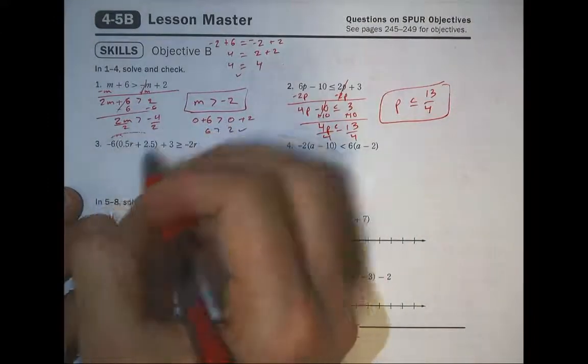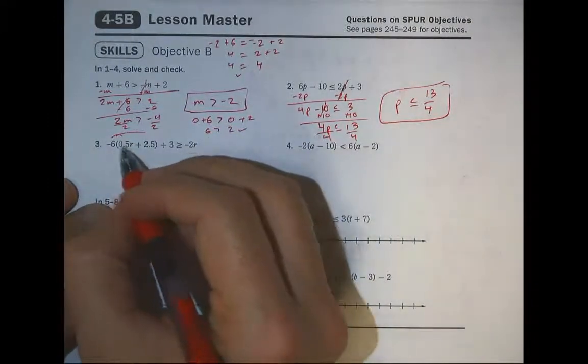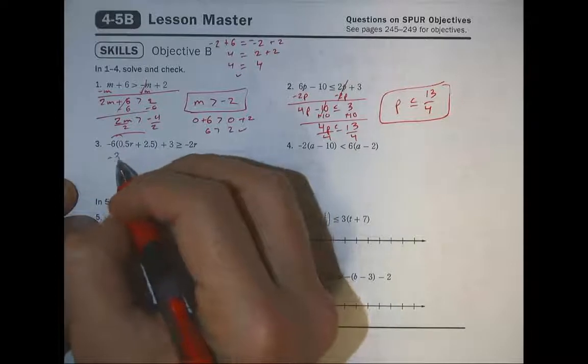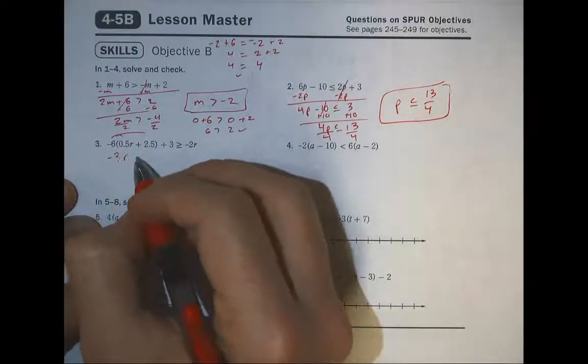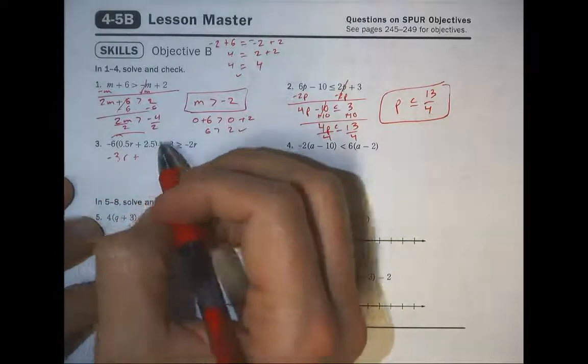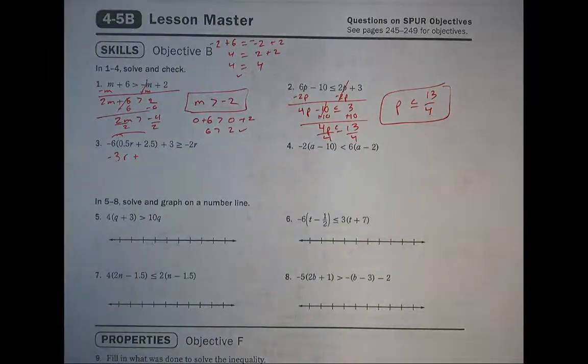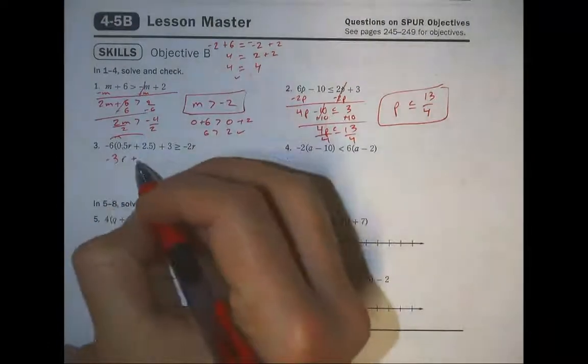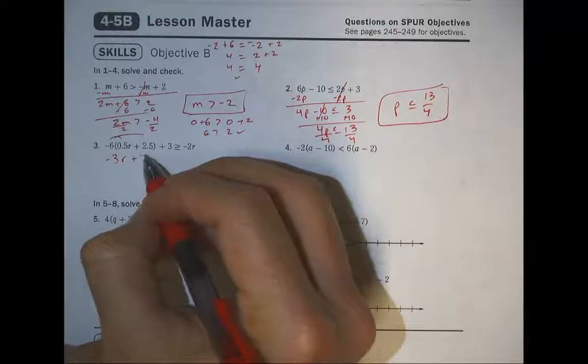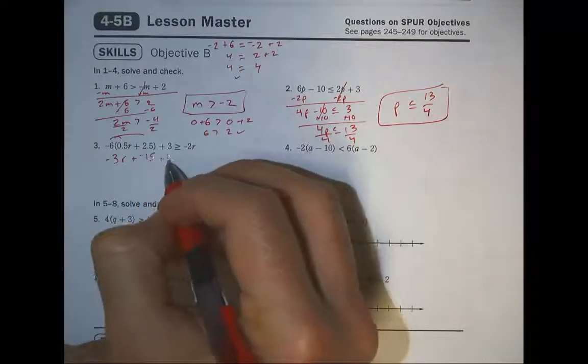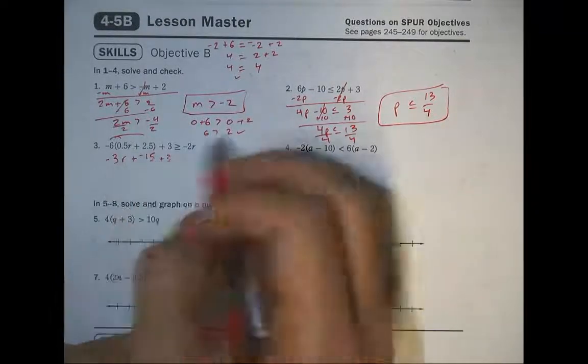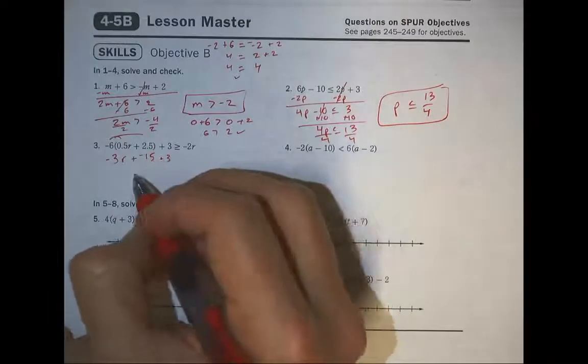All right, we're going to distribute here. 0.5 is like a half, so negative 6 times a half is negative 3. And 6 times 2.5 is going to be 15, so this is a negative 15 plus 3. I'm going to simplify this side before I even worry about everything else. This is going to become a negative 12.